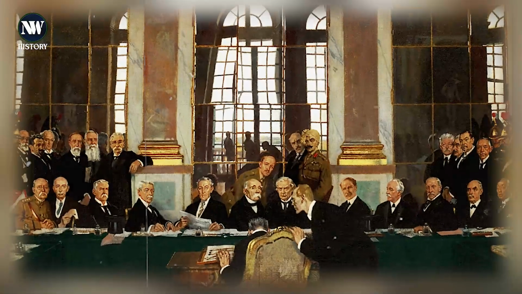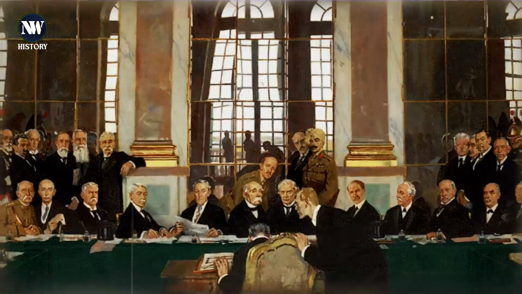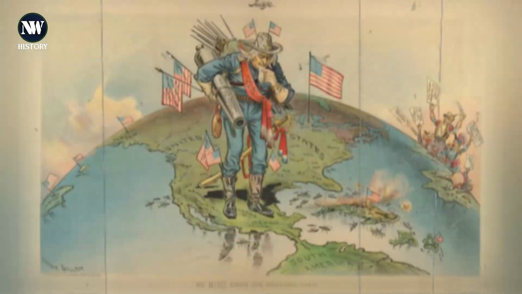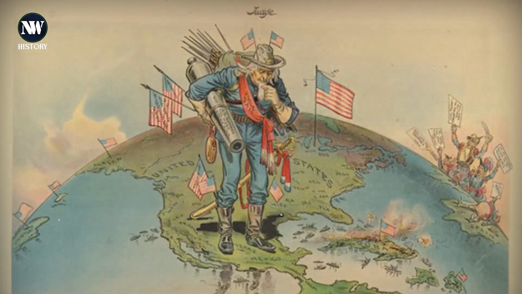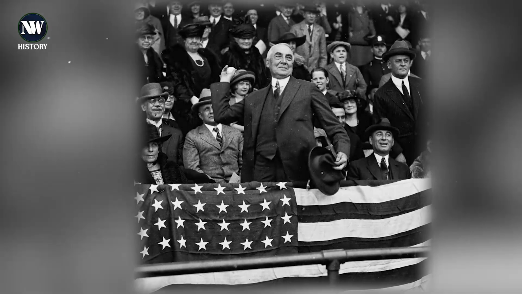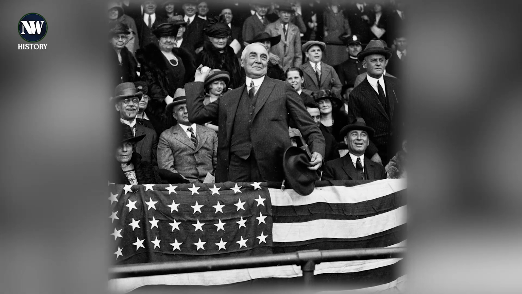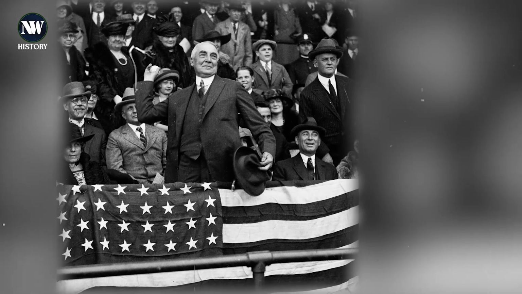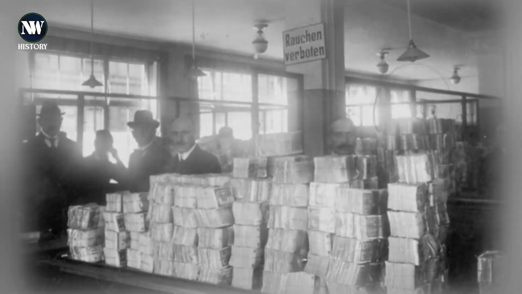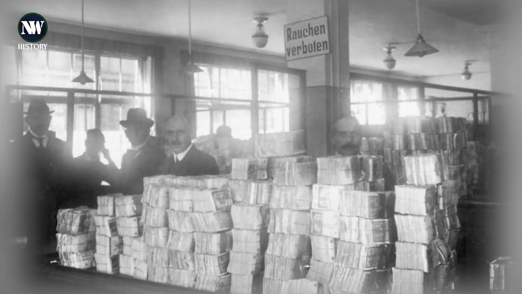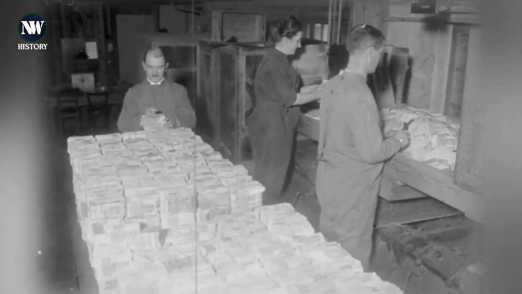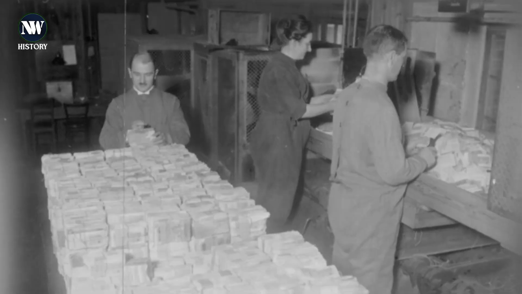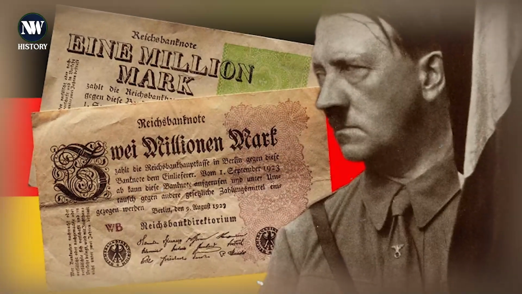The Treaty of Versailles in 1919 imposed heavy reparations on Germany. It crippled its economy and destabilized Europe. Meanwhile, the US, having emerged as the world's leading creditor, initially supported European recovery but soon retreated into isolationism. The conditions imposed by the Treaty of Versailles led to hyperinflation in Germany by 1923. The Weimar Republic printed money to pay reparations, which led to economic collapse.